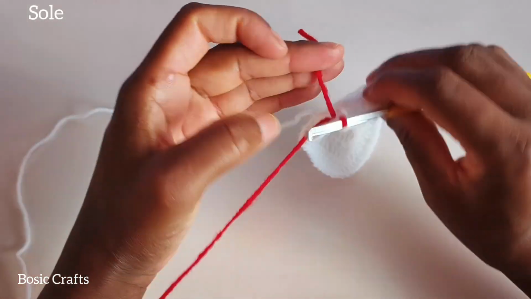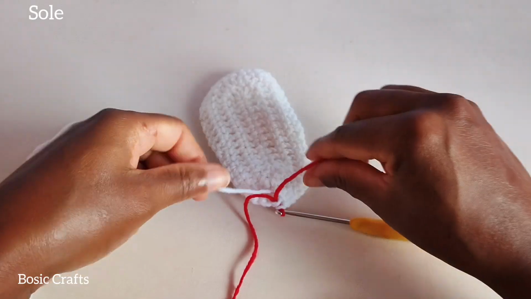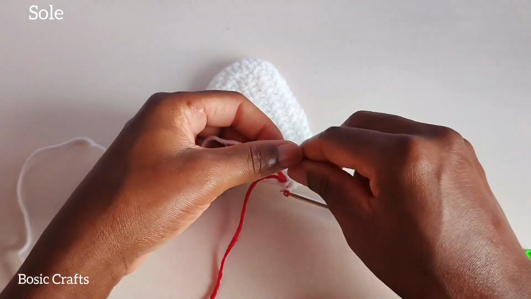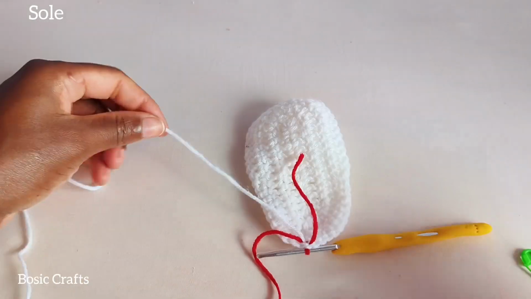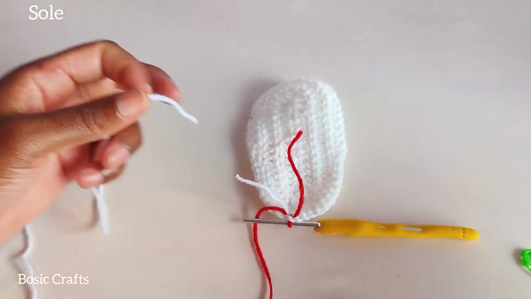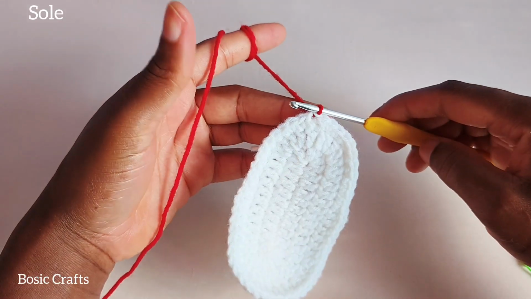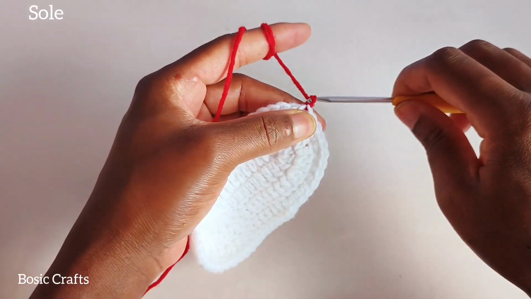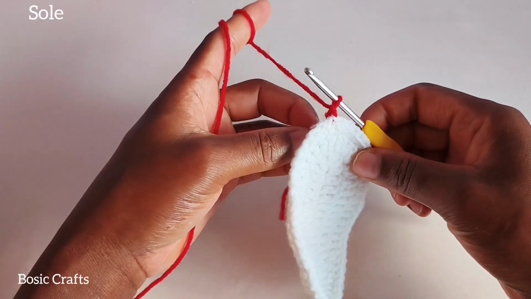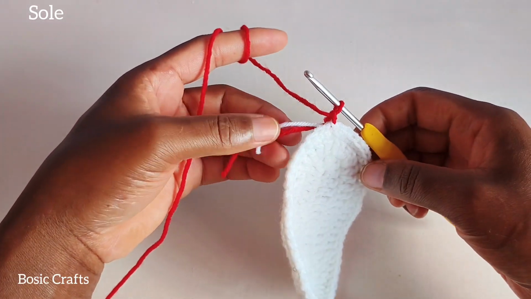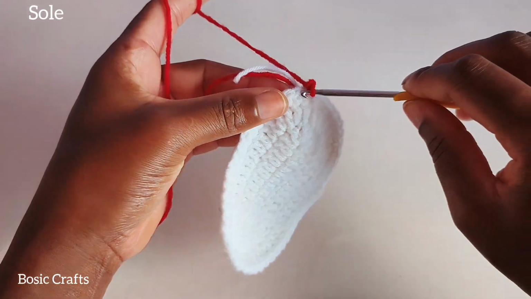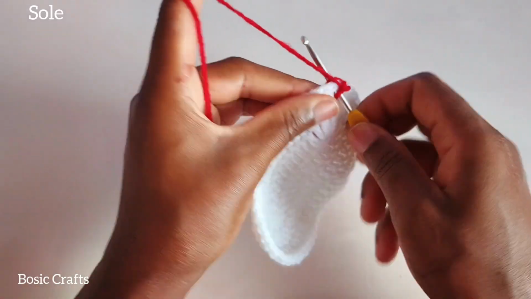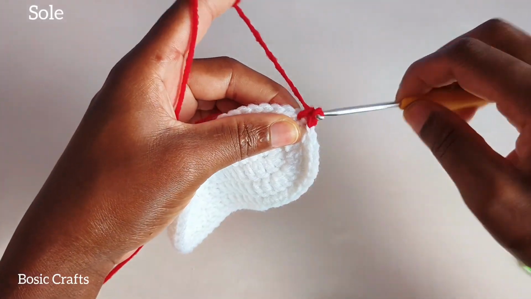Using this red, tie the loose end of this red to the yarn I was working with. Chain 1. Chain 1 is counted as a single crochet in this stitch. Go along with these loose ends. Go to the next stitch. Make a single crochet.